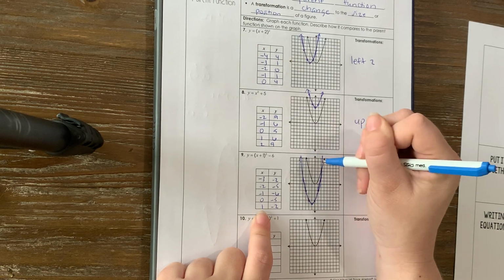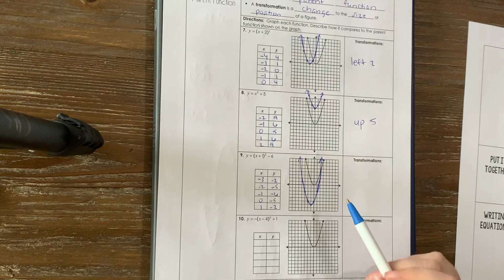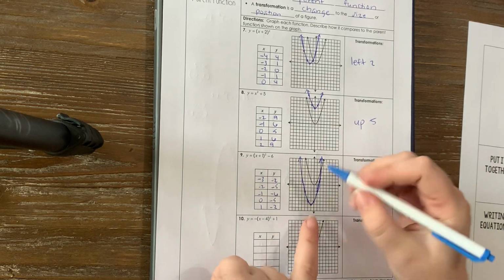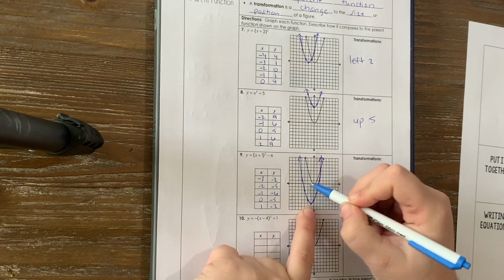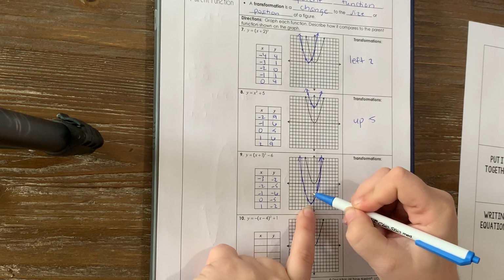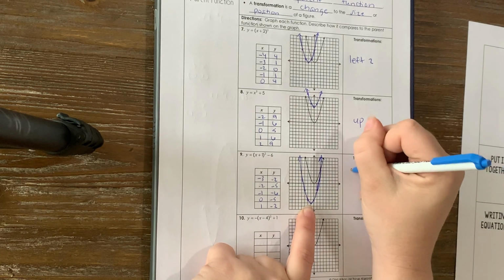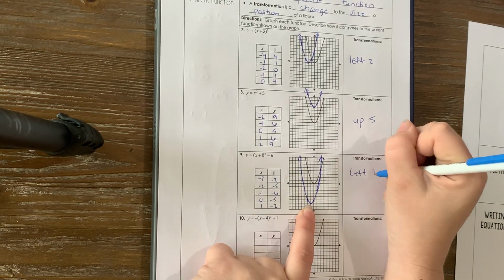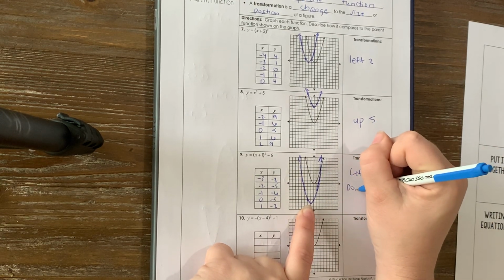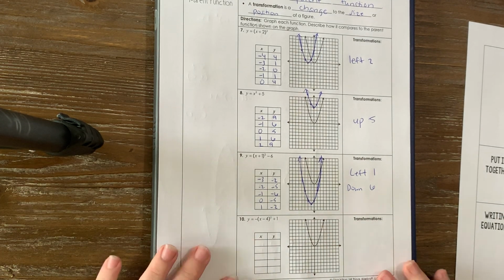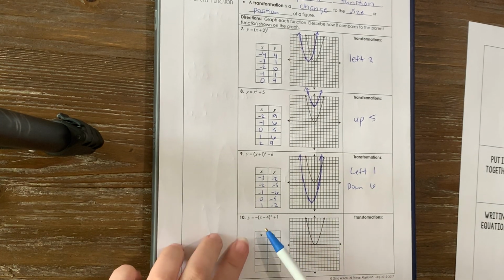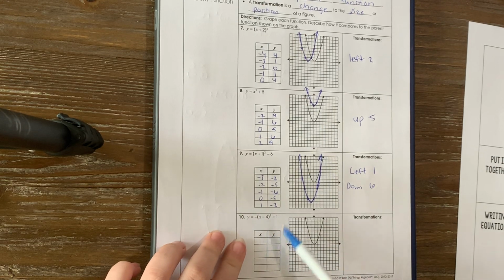Okay, so it's going to look something like that. So this time our vertex shifted left 1 and it went down 6. 1, 2, 3, 4, 5, 6. So you say left 1 and down 6. Okay, and then on this last one here, fill in our table.